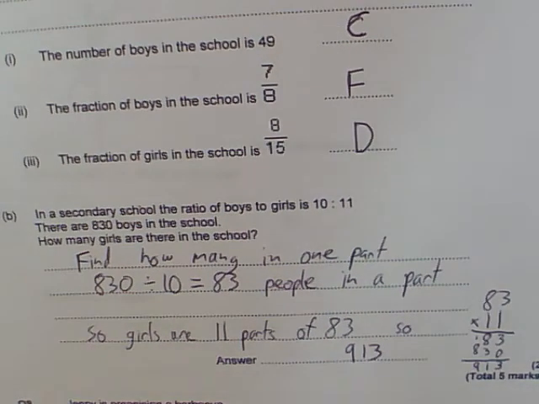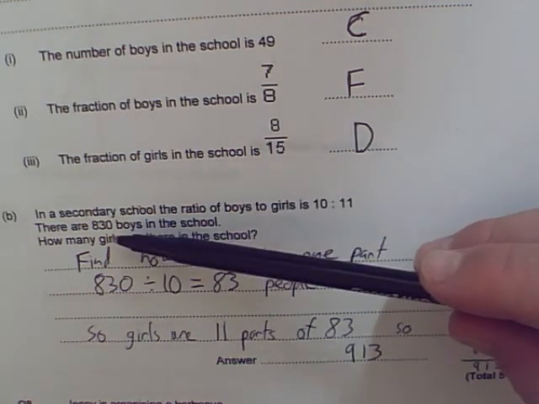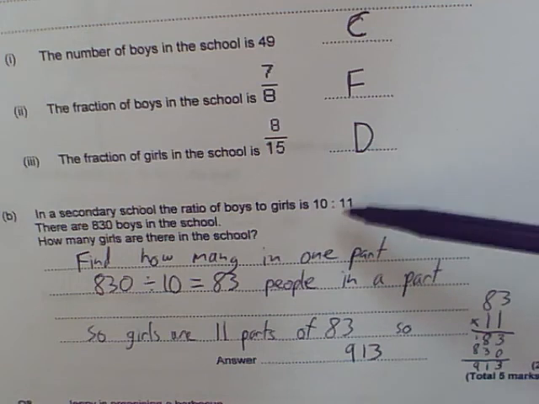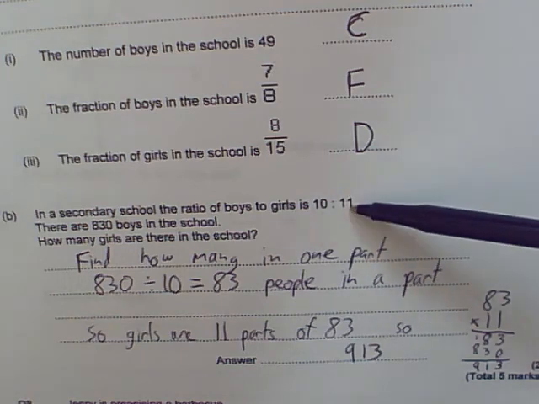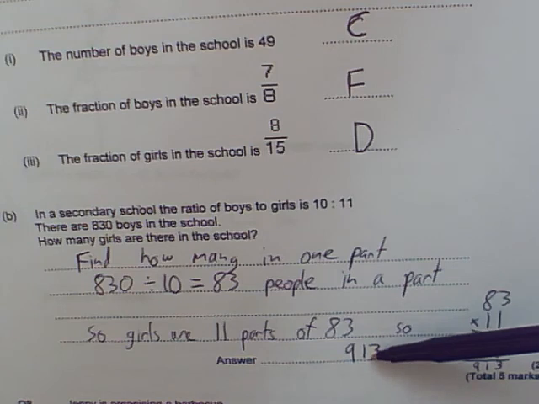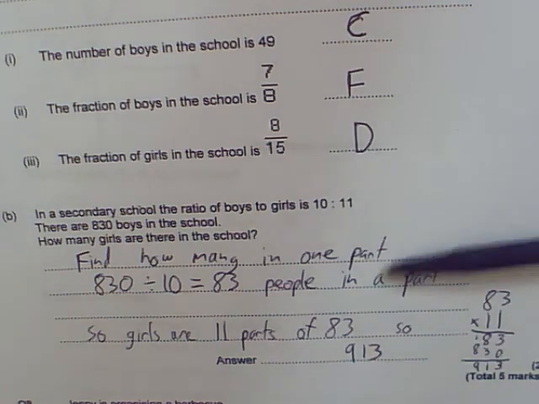Last thing I do before I move on to the next question, I'm going to check whether that sort of makes sense. There are 830 boys, and there are some more girls than boys, but not by a huge amount. Does this roughly make sense? 913? Yes, it does. I'm happy with that. So that's the end of question 7.